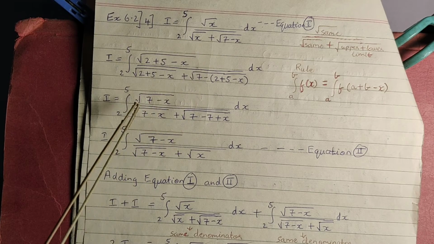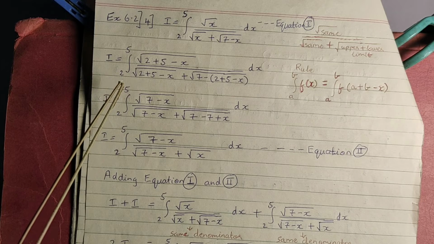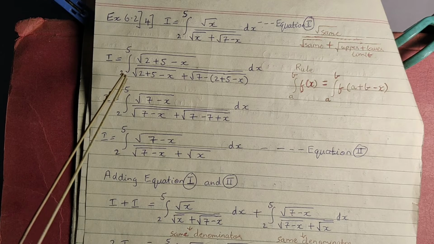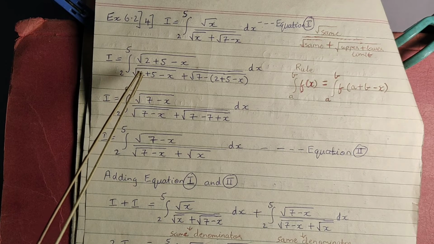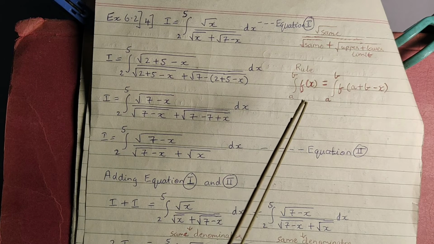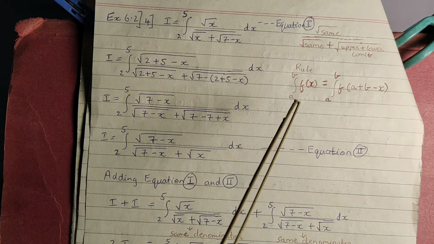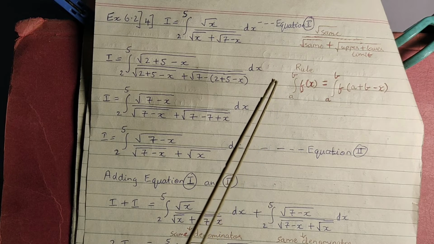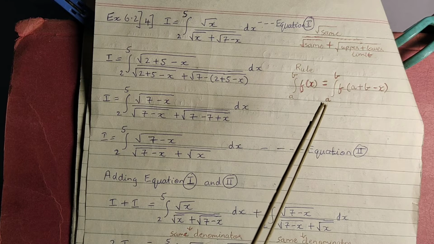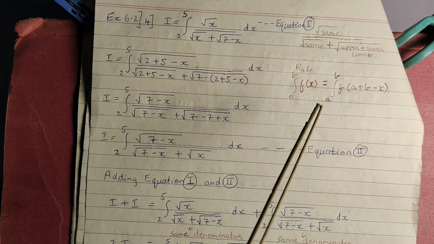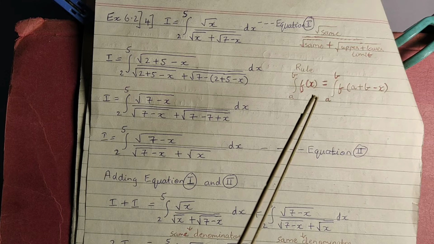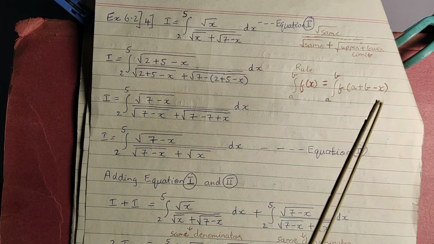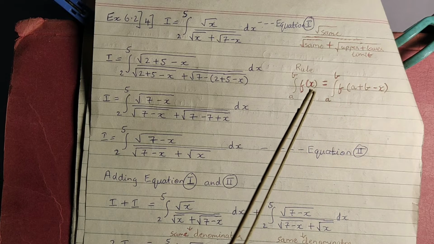So you have to use this method, integration with lower limit 2 and upper limit 5. This rule states, as we have seen the rule itself before, that integral from a to b of f of x, if the same limit is there, can be written as integral from a to b, where instead of x we write the lower limit plus the upper limit minus x, in the function f of x.